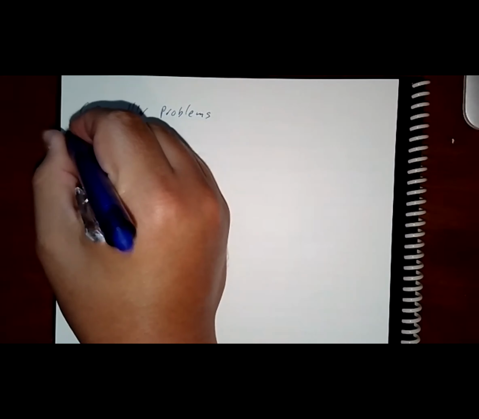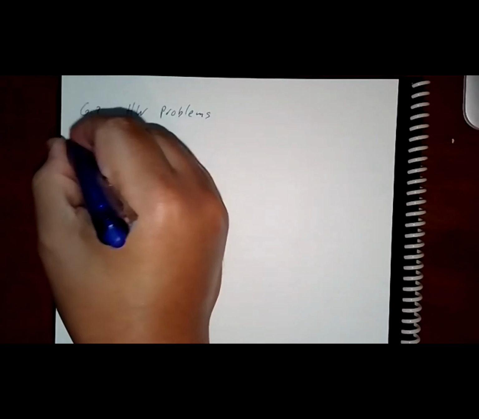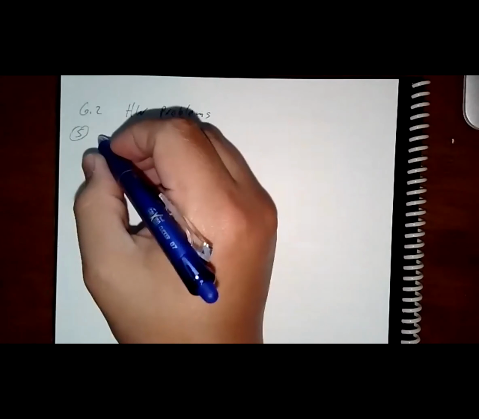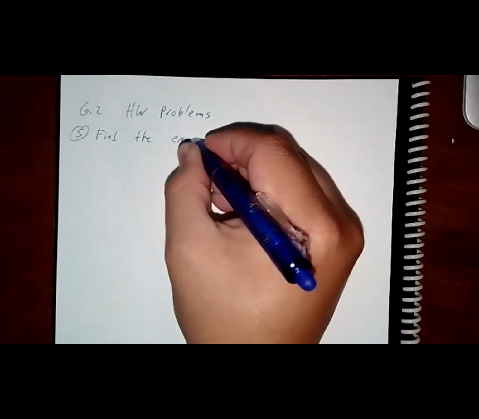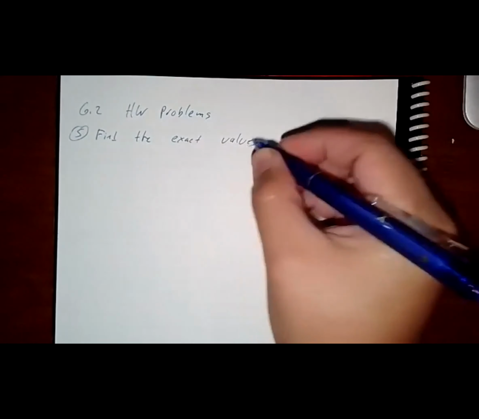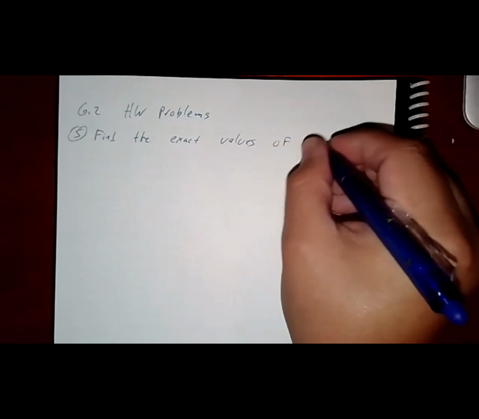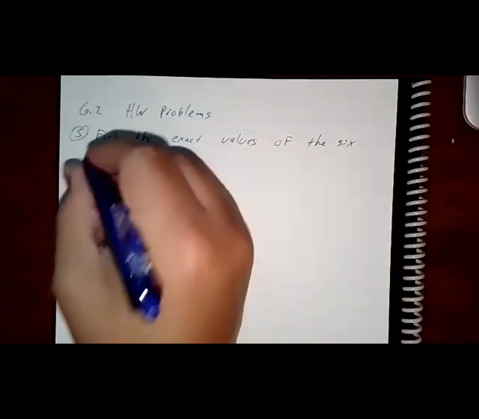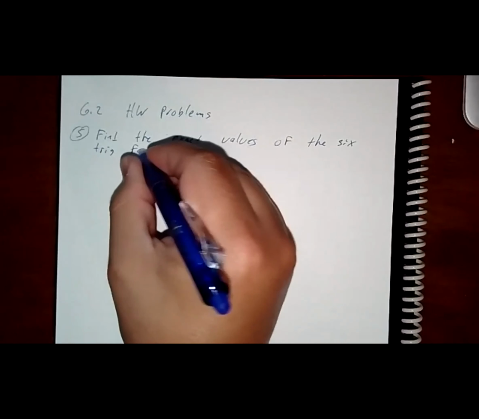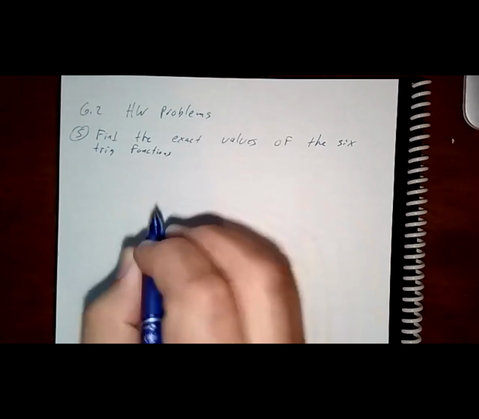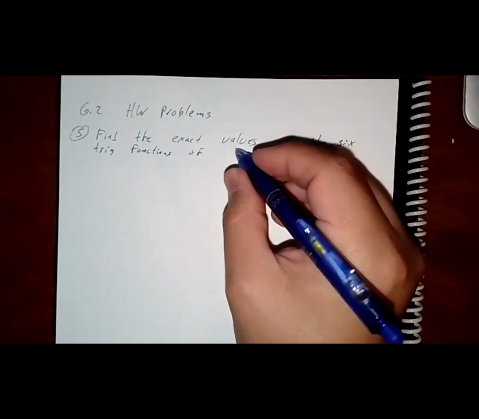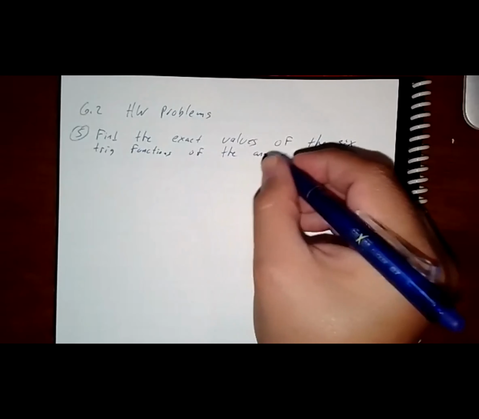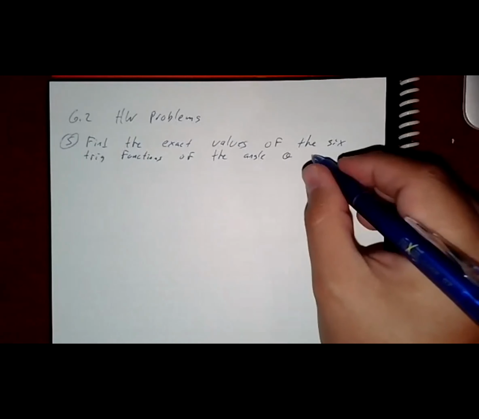So this is number 5. So find the exact values of the 6 trig functions of the angle theta shown.